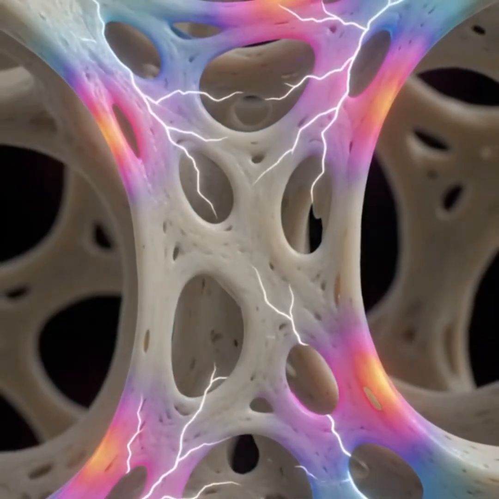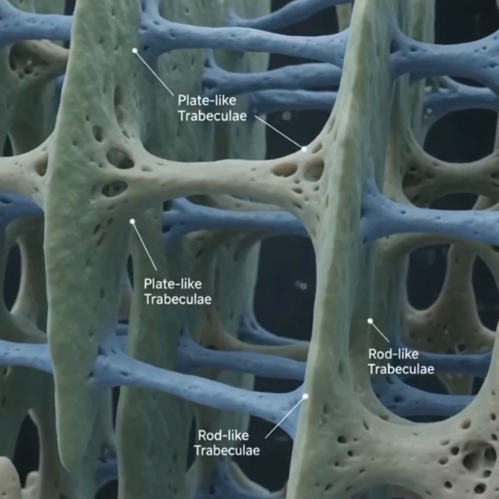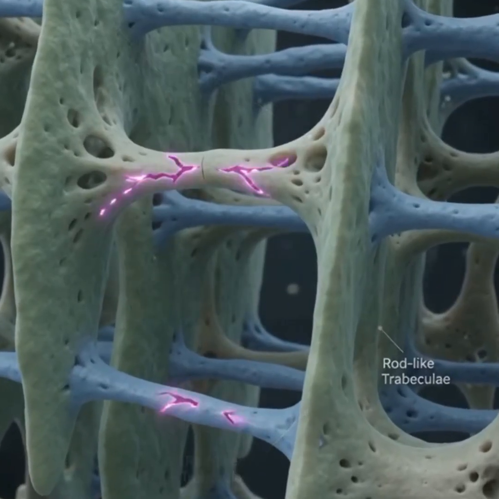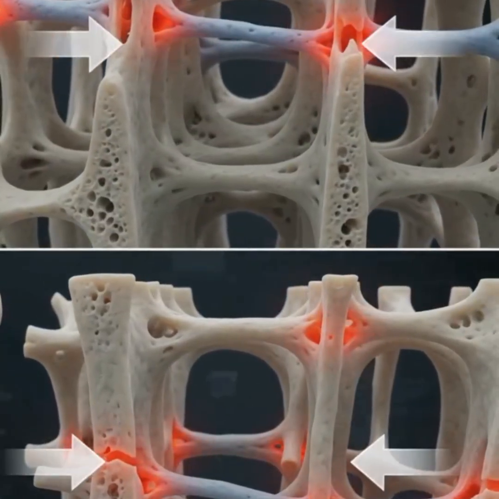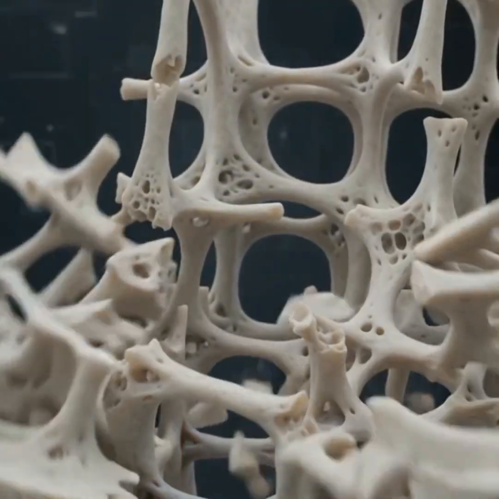How does this influence damage? Plate-like trabeculae support the bulk of mechanical loads, while rods act as links to transfer stress. Diabetic bones fail to form these protective microcracks. This explains the elevated fracture risk in T2DM.